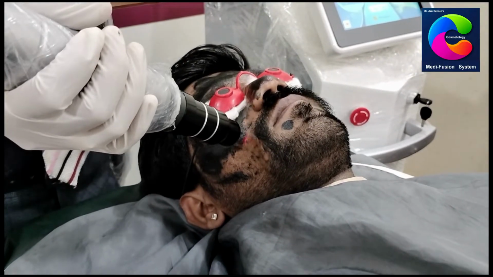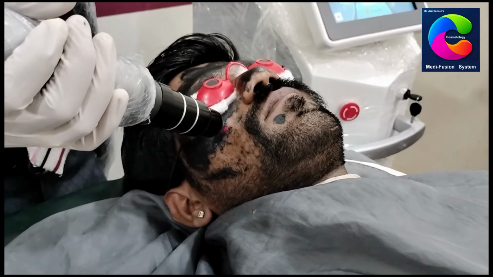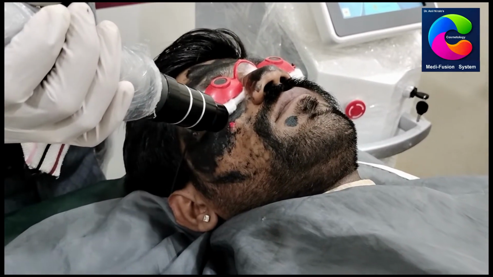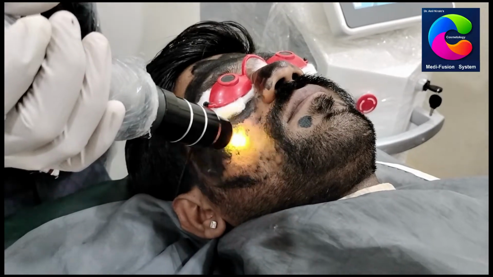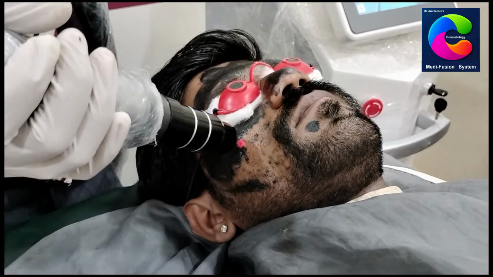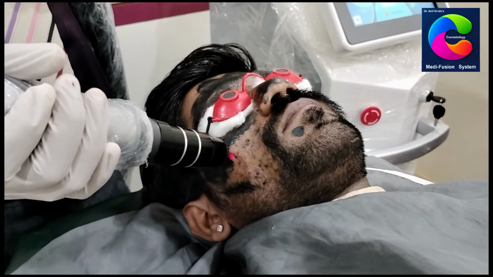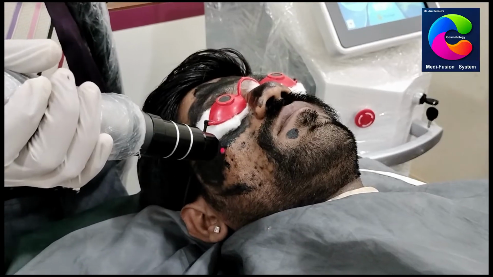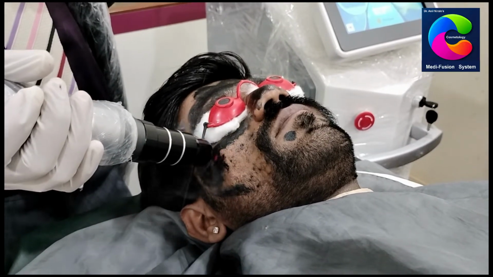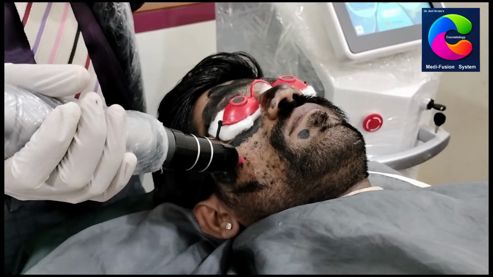So without any kind of injection and without any kind of needling, I can get the desired effect on those scars. I want those depressed scars to go. It is like doing resurfacing from inside. Even though I am giving treatment outside, the collagen in the depressed scar is getting heated up due to the carbon taking the laser energy.